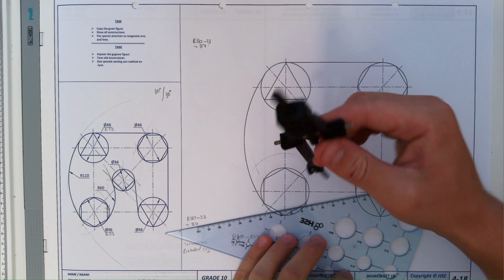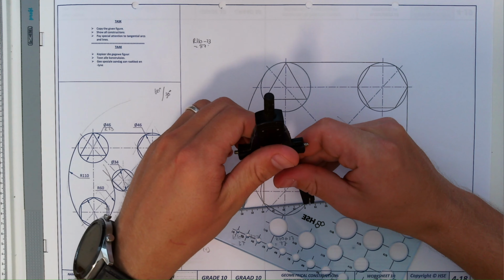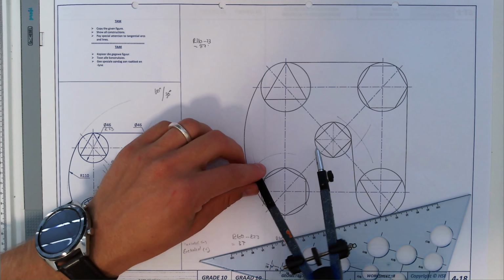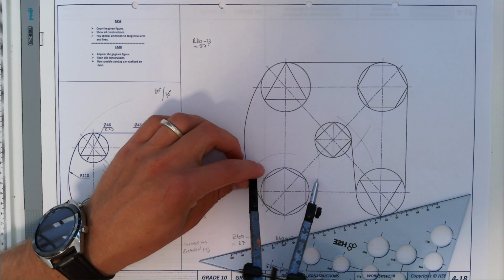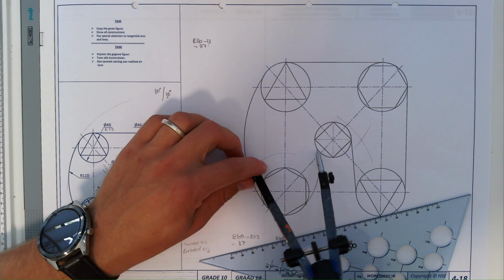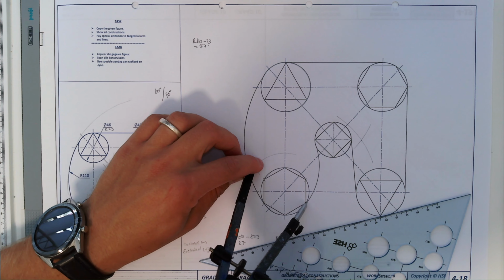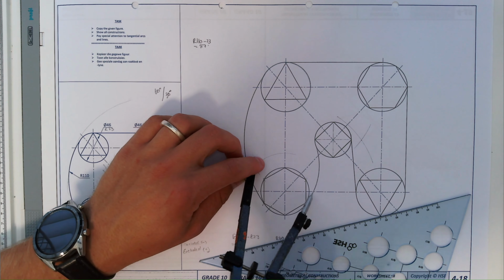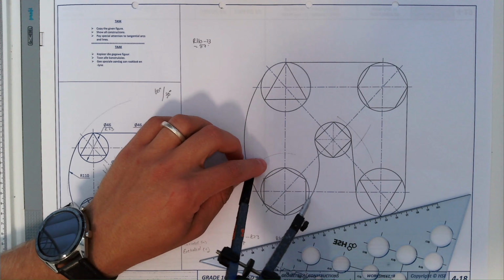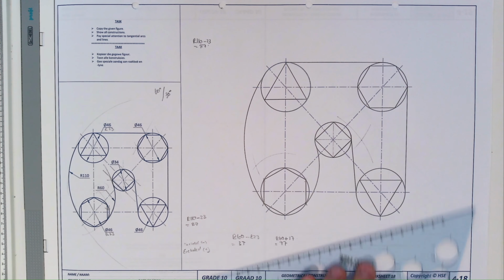Take your compass, put it on 60 millimeters. Put your sharp point in that point you've calculated. And now you can close that arc from there to there. Before you draw that arc, double check first to see if that arc does come out to those two circles. If not, you need to double check your calculations and your construction work.